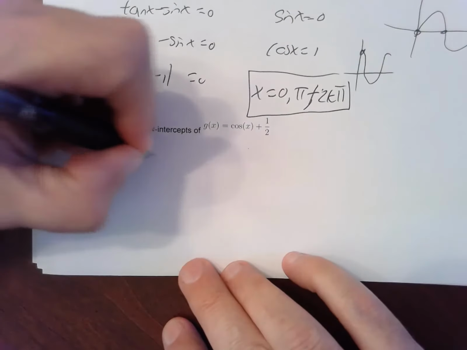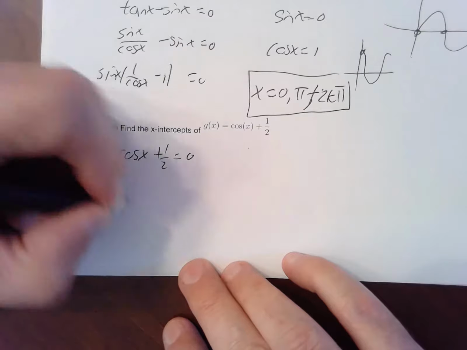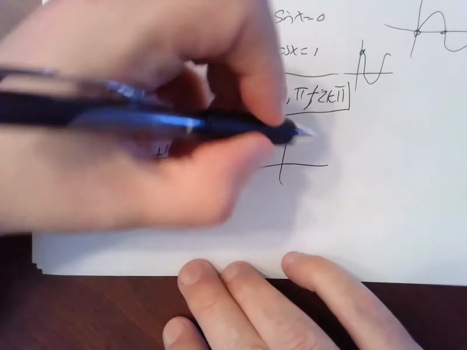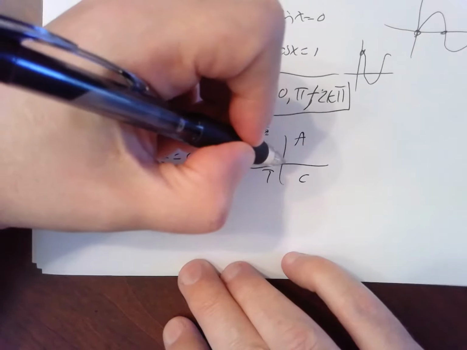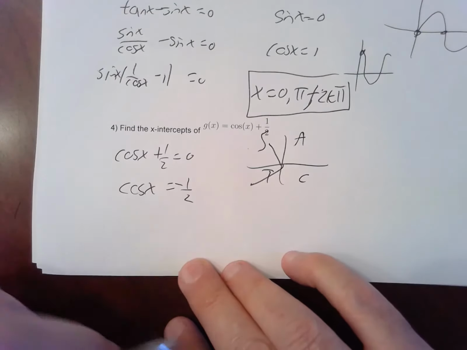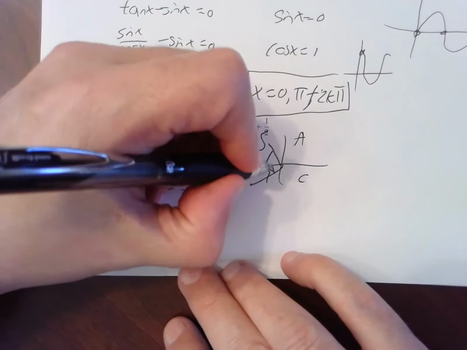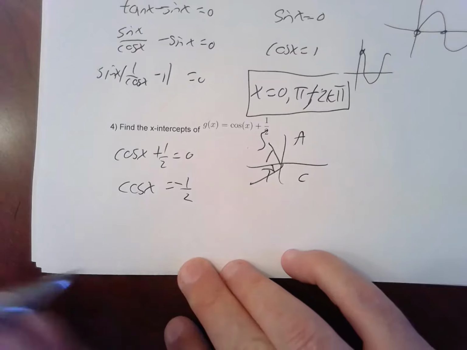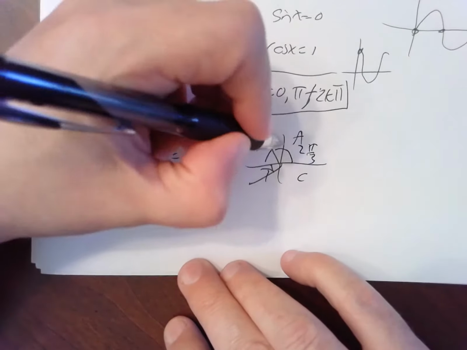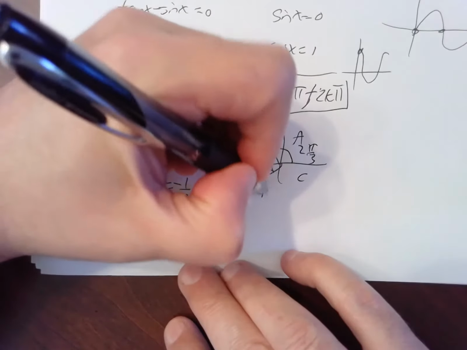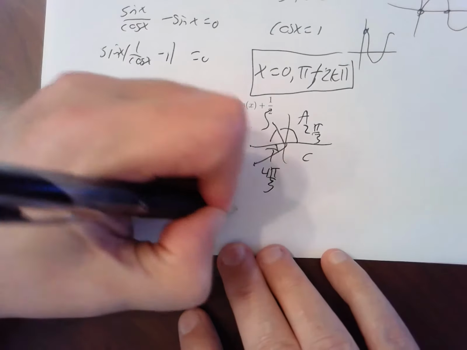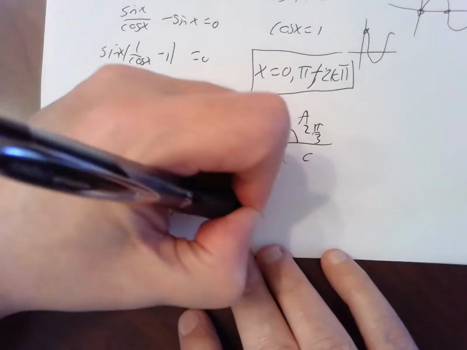Okay, x-intercepts here. That's cosine of x plus a half equals 0. So cosine equals -1/2. So all students take calculus. That would be quadrants 2 and 3. Cosine equals a half at a 60-degree angle. So these are two 60-degree reference angles. That's pi over 3. So that would be 2 pi over 3. Here's 3 pi over 3. That would be 4 pi over 3. So x is pi over 3, 4 pi over 3, plus 2k pi.